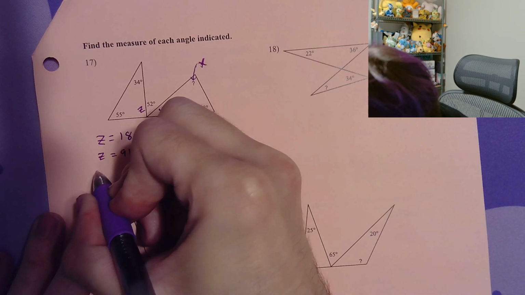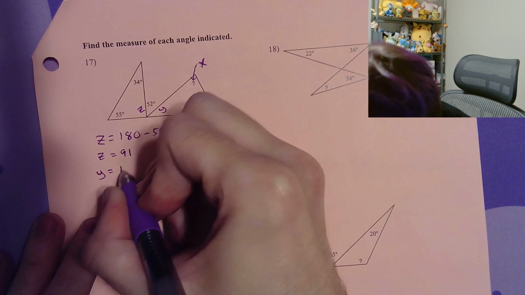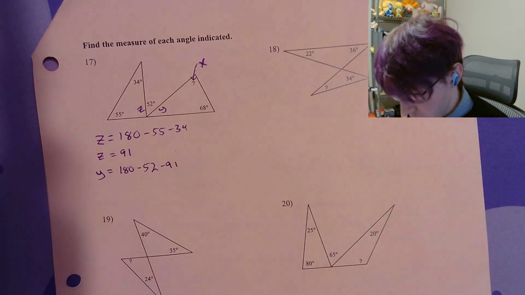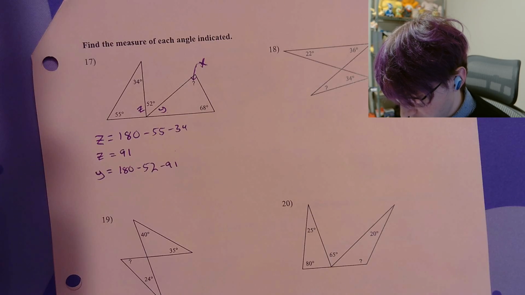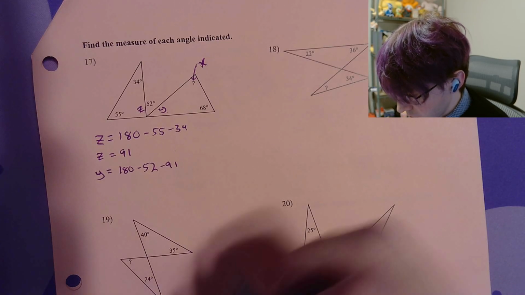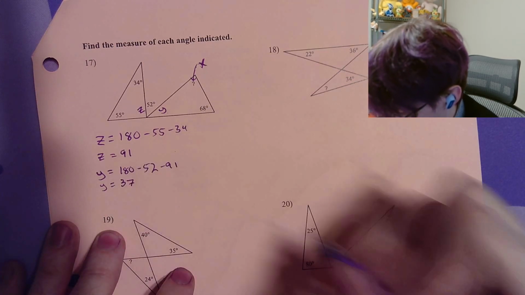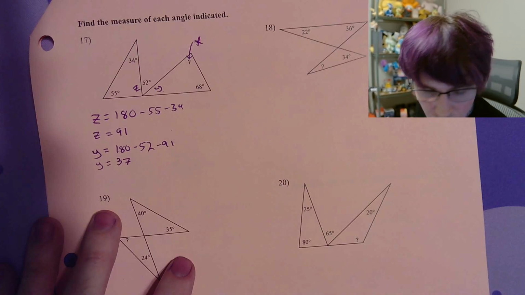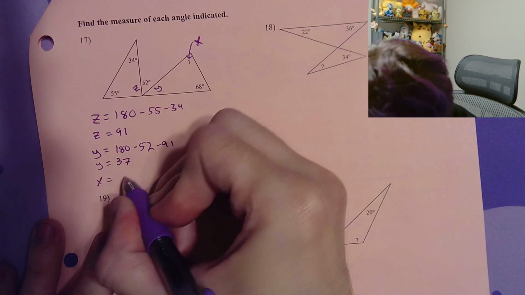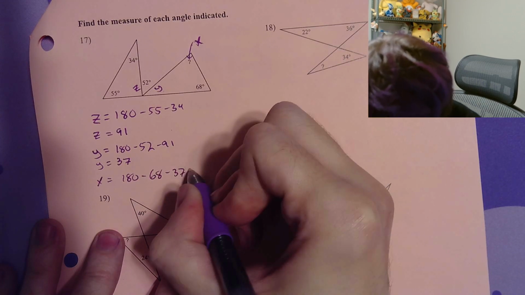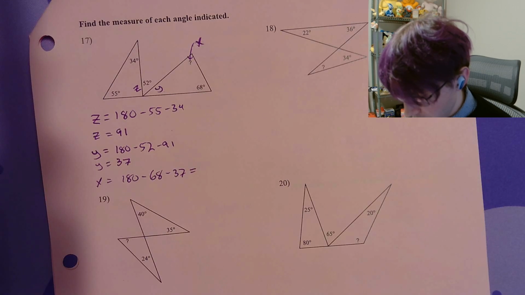So Y is equal to 180 minus 52 minus that 91 we just found. That's going to give you 37. And finally, our final answer, letter X, is 180 minus 68 minus that 37, for a final answer of 75.